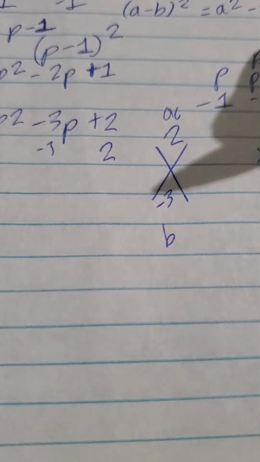After this, we can do our x method. Diamond method, I think, is what this one's called. 2 and negative 3, because it's A, C, and B. Our B value is negative 3. Our A is 1, and our C is 2.